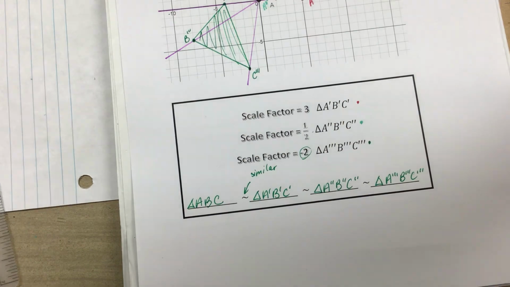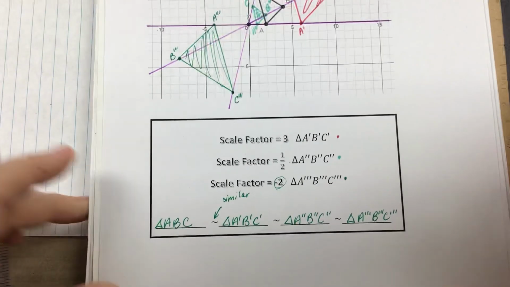So one of your assignments for today, you are going to be doing these dilations. Okay, and if you have any questions, please let me know.